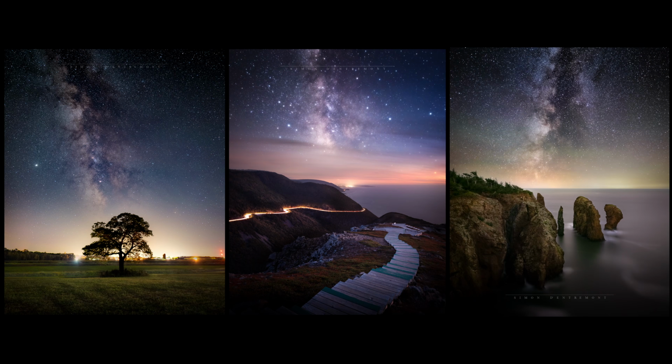If you stay till the end, I'll show you a trick on how to use shutter speed to take Milky Way photos like this, this, and this. The center one has an added trick in it.